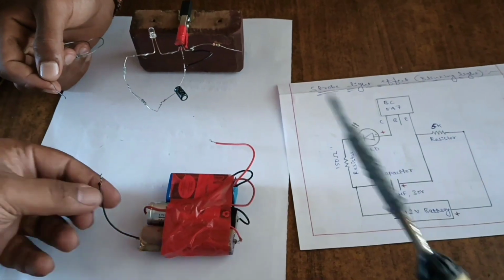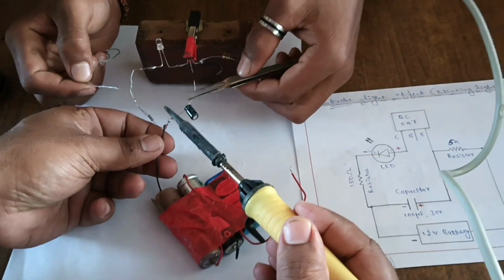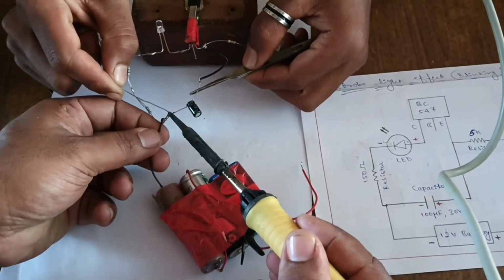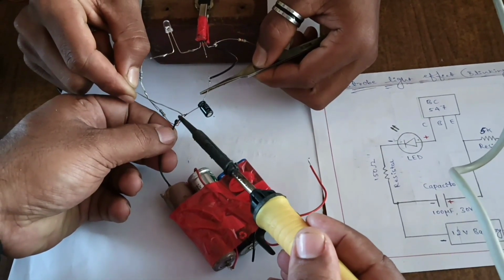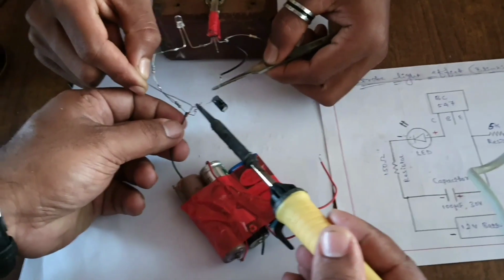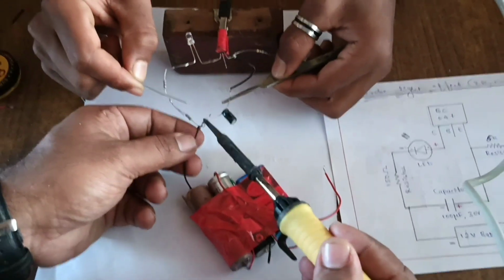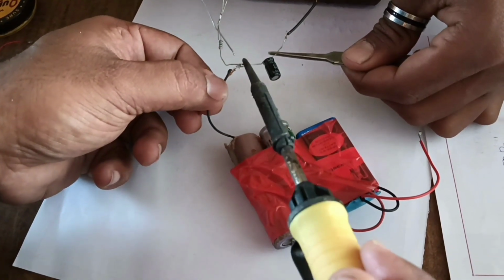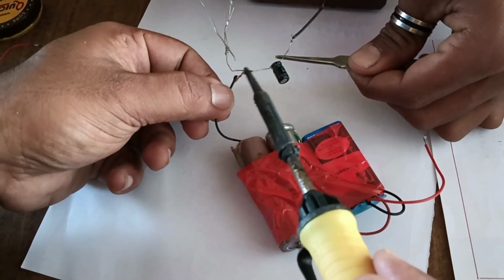In between we give one negative 12 volt battery connection. Connect negative to the battery.